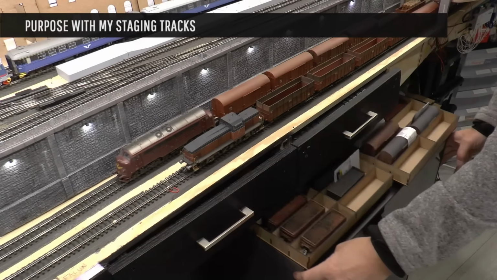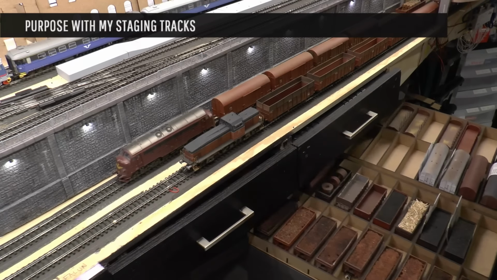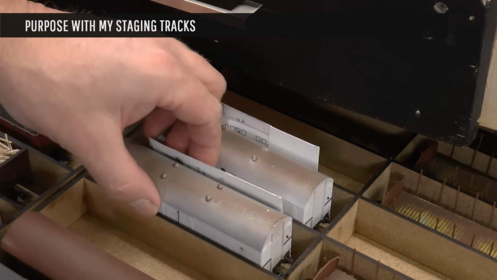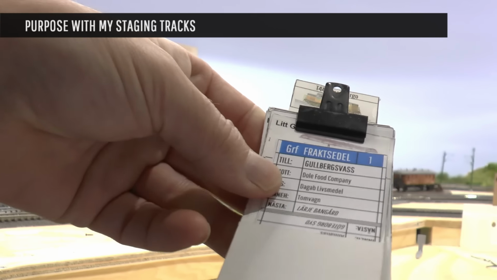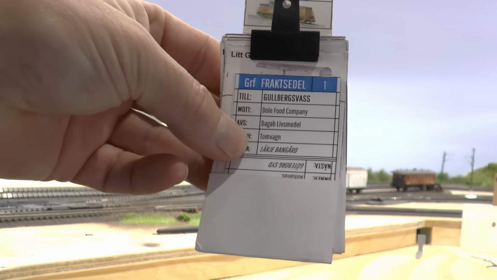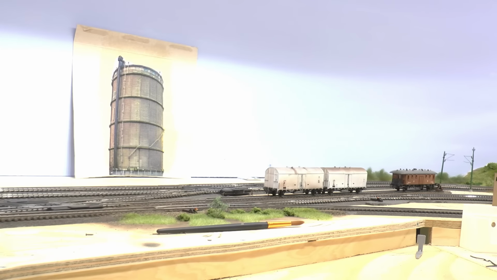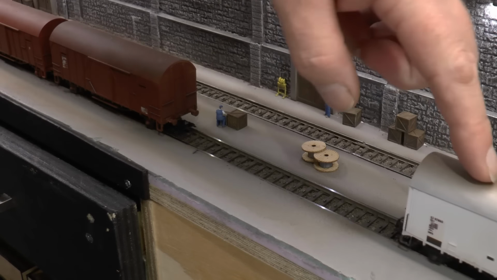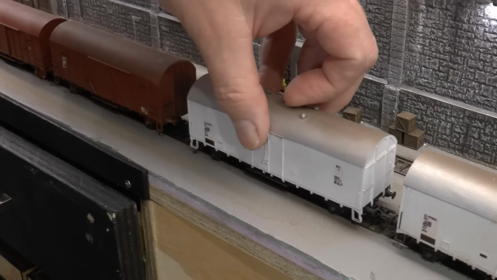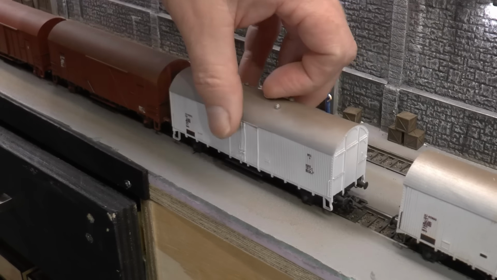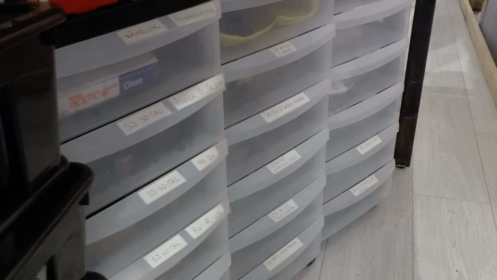So what is the purpose really with these 2 tracks? Well, below the layout I have my storage for freight cars. The long distance freight trains going north and south both terminate on these 2 tracks. Having access to these 2 tracks allows me to add and remove cars ahead of the next cycle for these 2 trains. You can thereby easily change the consist of the train for the next day.